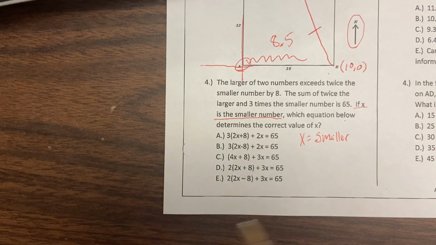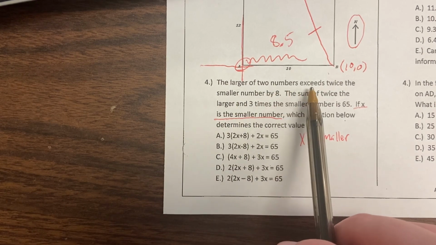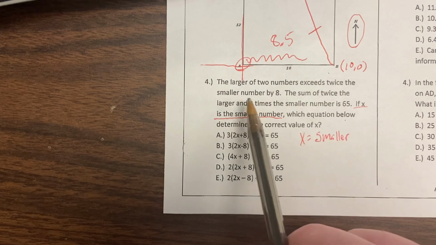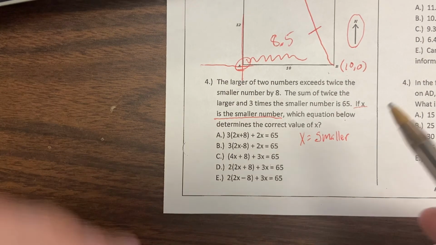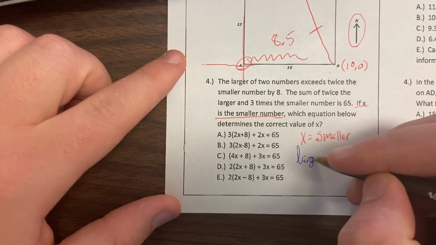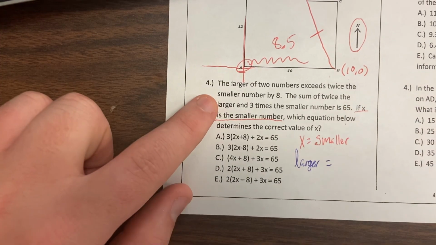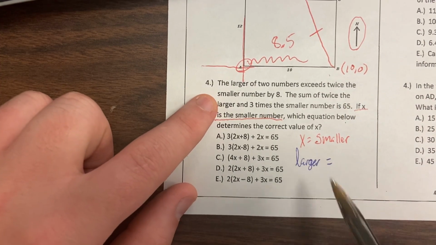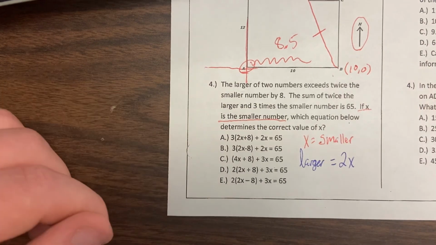I'm going to go back and reread just to wrap my head around what was going on. The larger of the two numbers exceeds twice the smaller number by 8. So we have the larger number. The larger number is equal to twice the smaller. Well, we let smaller be x here, so twice the smaller is 2 times the value of x.